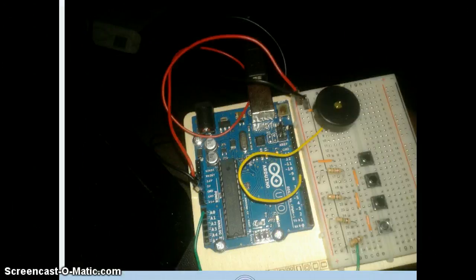Then we continued with chapter 6, the light theremin, which would make a buzzing noise when you would touch the photoresistor, and the buzzing noise would change frequencies and things like that.